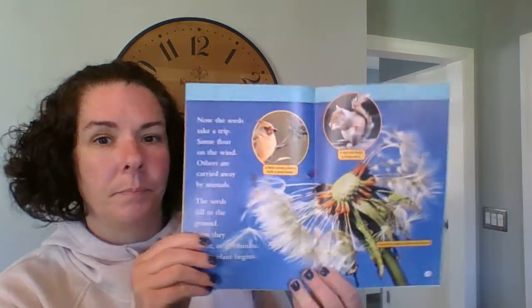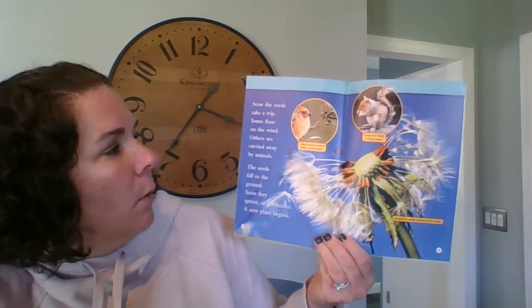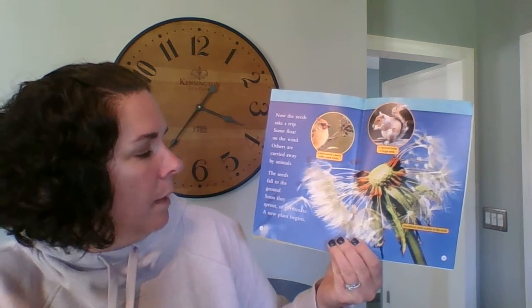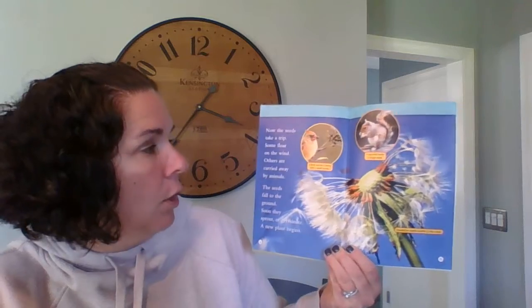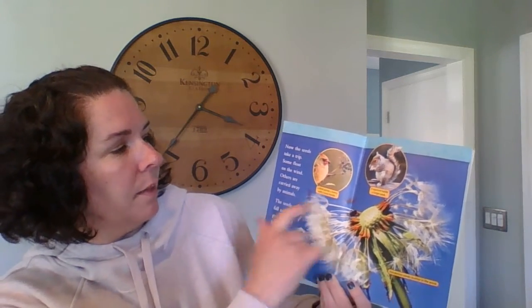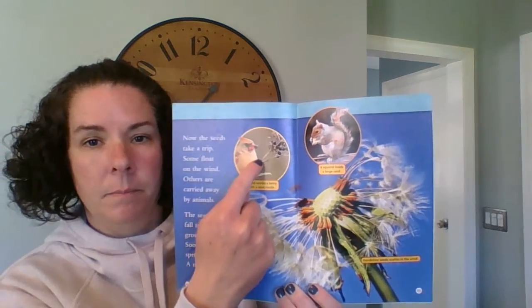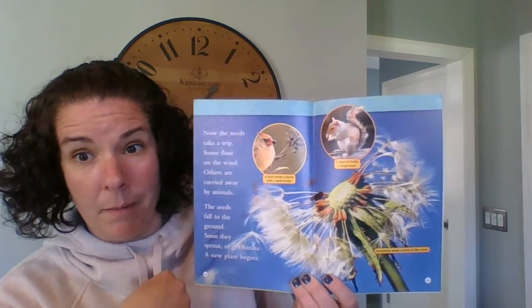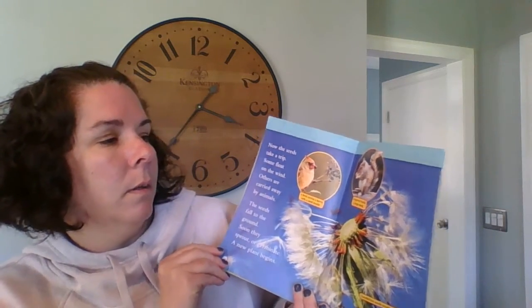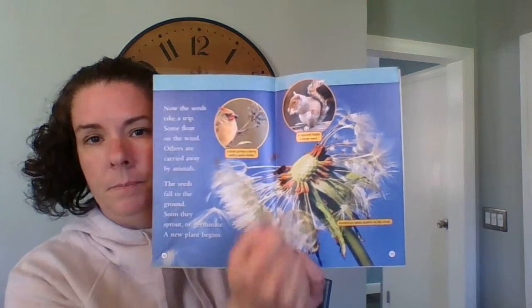Now the seeds take a trip. Some float on the wind, others are carried away by animals. The seeds fall to the ground. Soon they sprout or germinate. A new plant begins. So a bird carries a berry with a seed inside it. The bird swallows that berry and then the seed comes out. A squirrel holds a large seed.